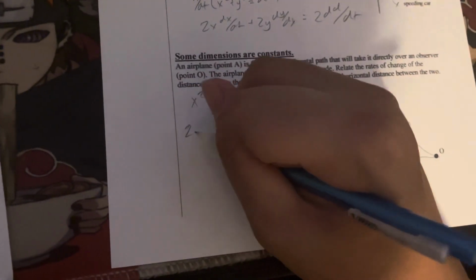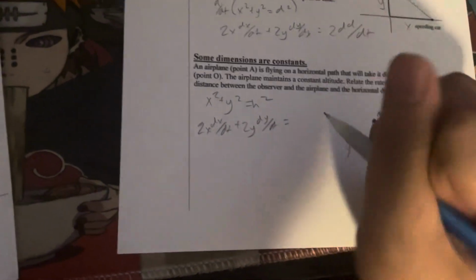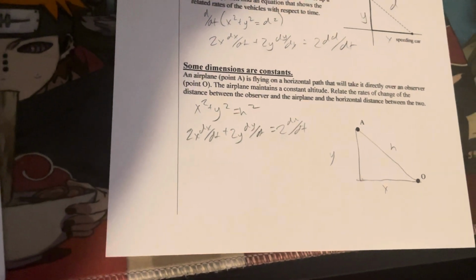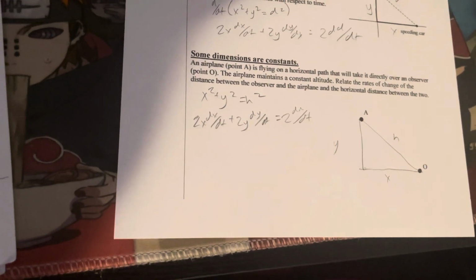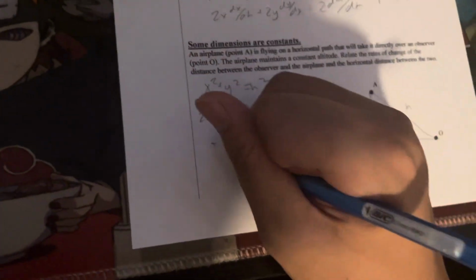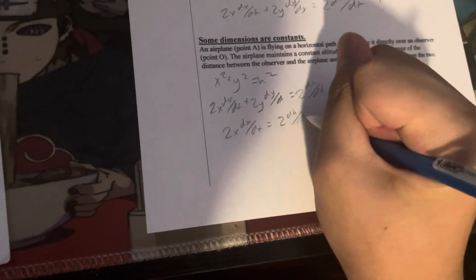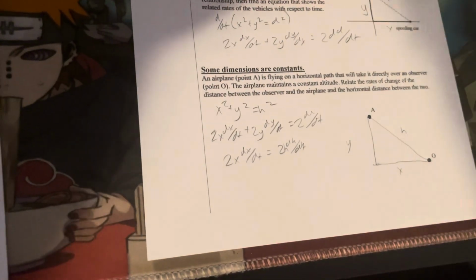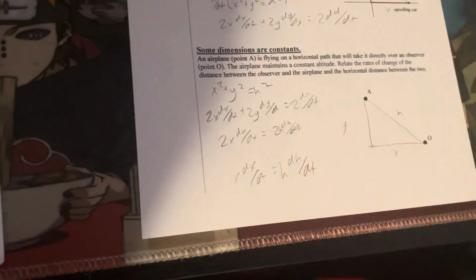Find the derivative. So 2x dx/dt plus 2y dy/dt equals 2h dh/dt. And since the altitude is constant, dy/dt is zero, so this becomes 2x dx/dt equals 2h dh/dt. Then you can cancel out the 2's, and this just becomes x dx/dt equals h dh/dt. Very easy.